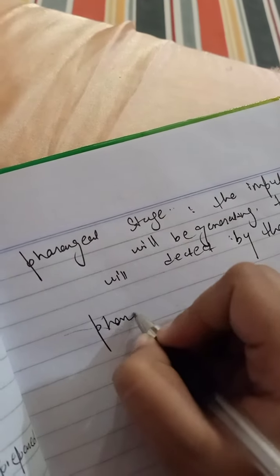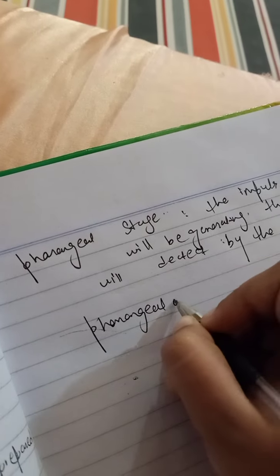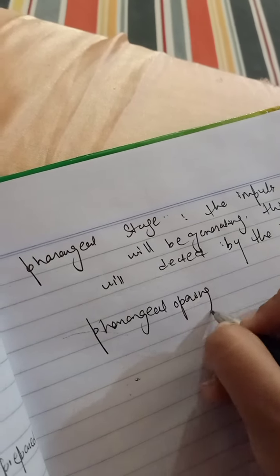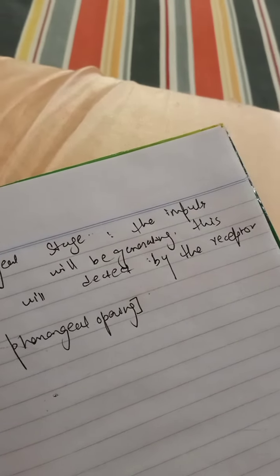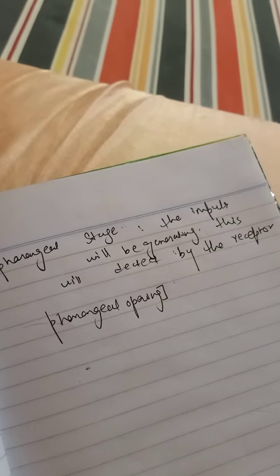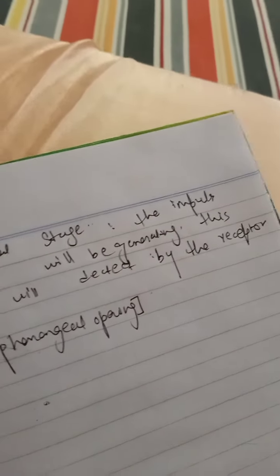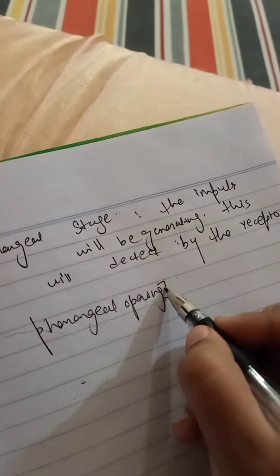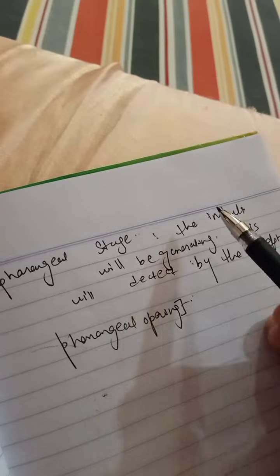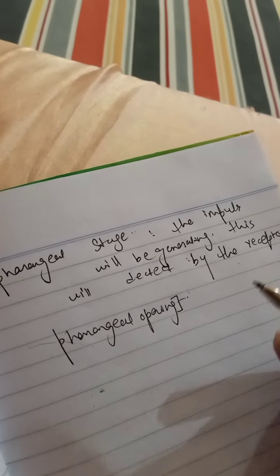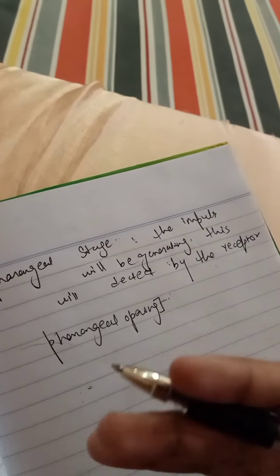Okay, the receptor that is having a pharyngeal opening. So there is a receptor, and the stimulus will be the bolus, that the bolus is now in the pharynx. So this impulse is generated by the receptor, by the stimulus of the bolus.